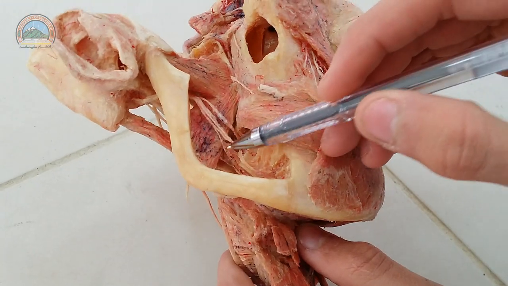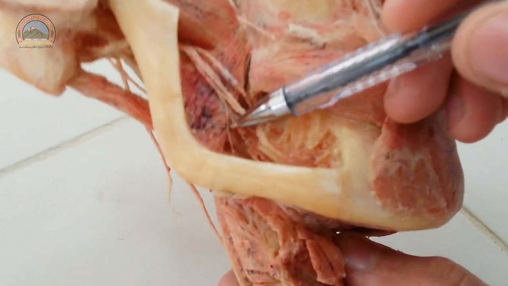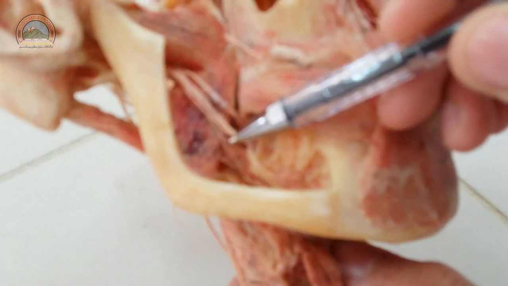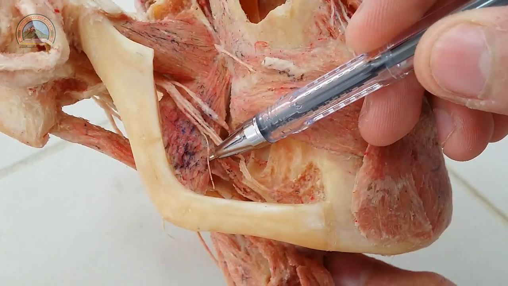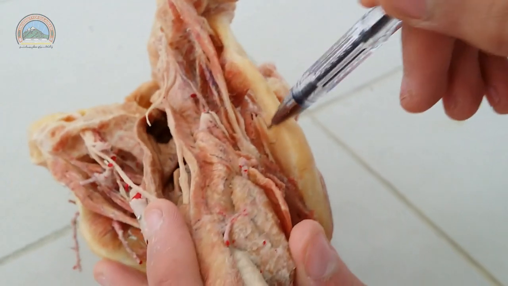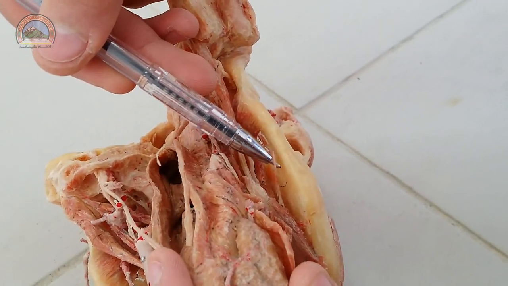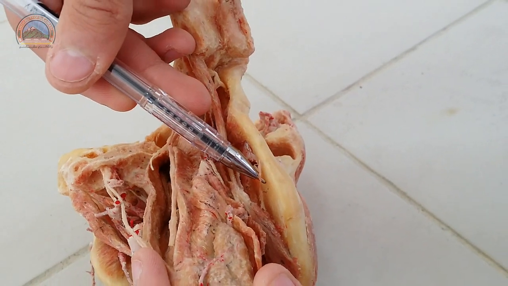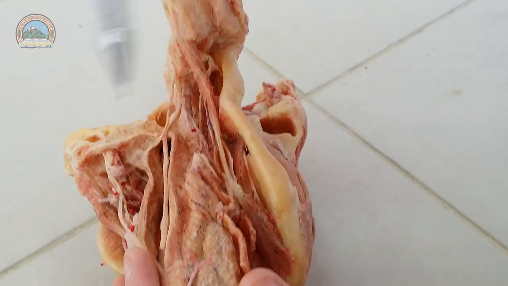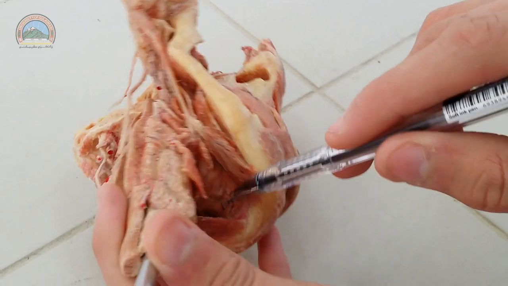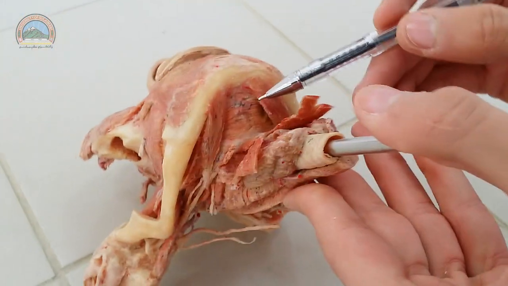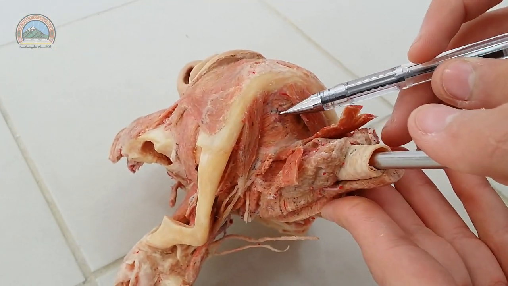But before that, it gives a small branch. It's called the nerve to mylohyoid. We can see more in this view. This is the nerve to mylohyoid. It's a branch of the inferior alveolar nerve supplying the anterior belly of digastric and the mylohyoid muscle. This is the mylohyoid muscle.